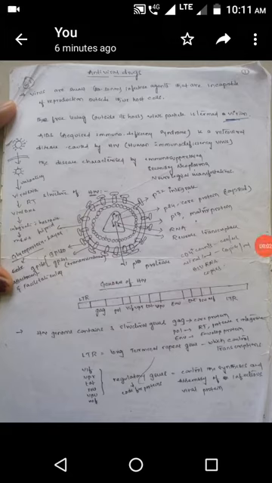Student, today's topic is antiviral drugs. This is also a very important topic for your examinations. In the antiviral topic, you need to discuss three drugs. One is majorly anti-HIV drugs, antiretroviral drugs. Second one is anti-influenza drugs. Third one is anti-herpes drugs.